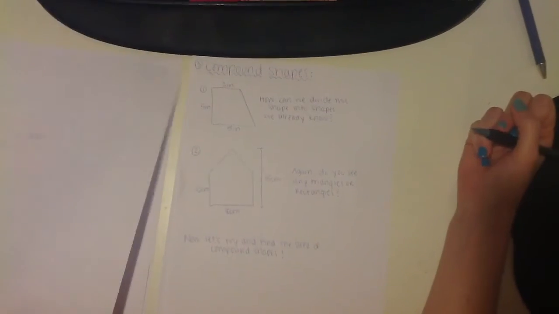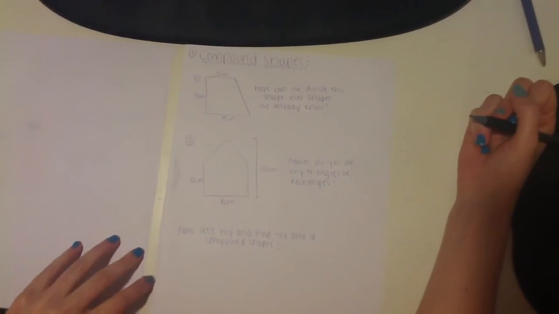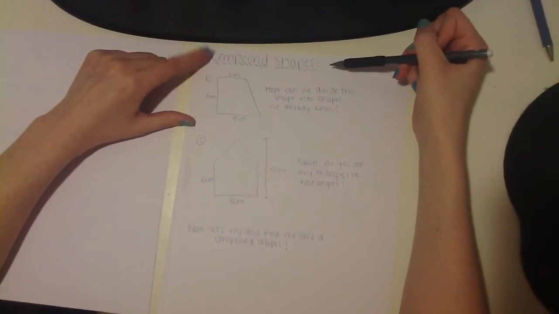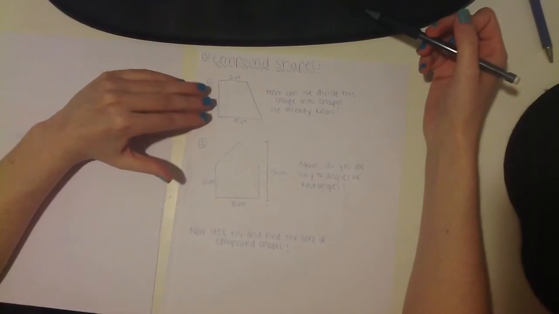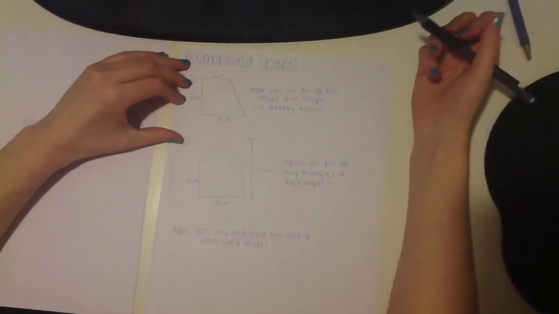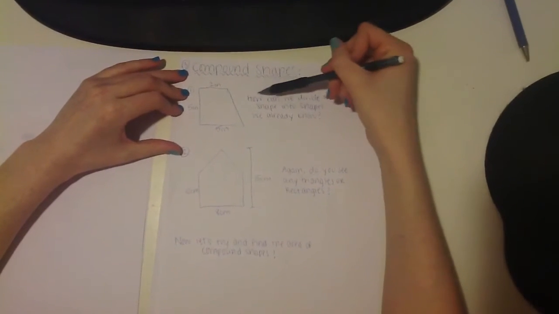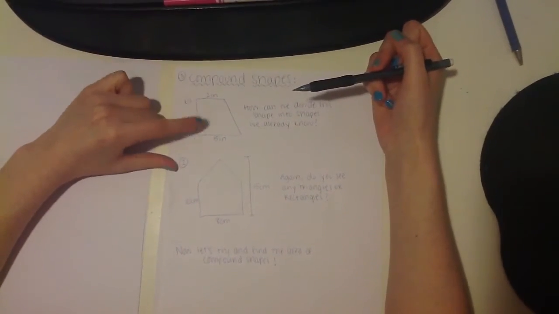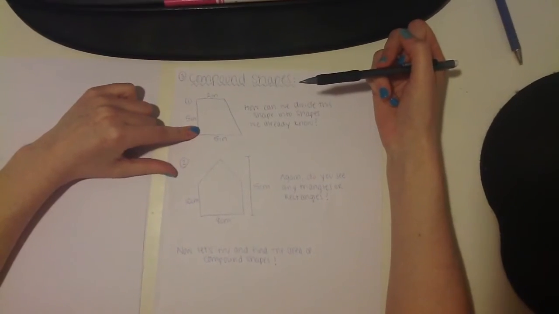Alright. So now we're going to go practice the fun stuff. We're going to learn about compound shapes. Compound shapes are shapes that you can break down into smaller shapes, or shapes that you might already be familiar with their area. So let's look at this shape. How can we divide this very irregular shape into a shape that we're already familiar with, or more than one shape?